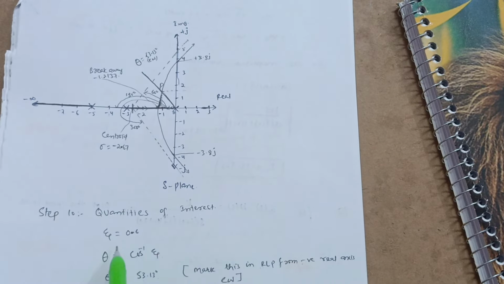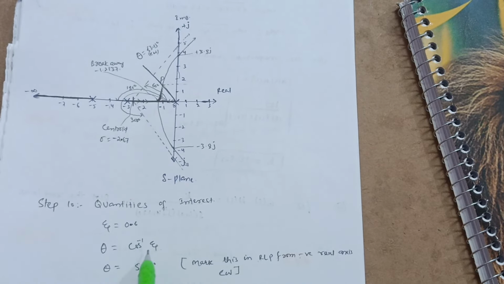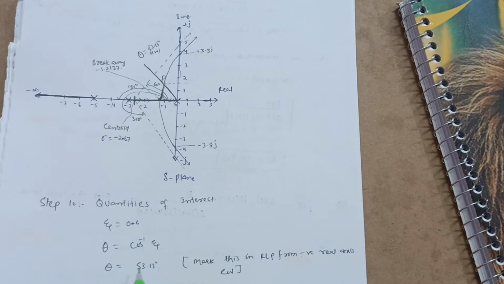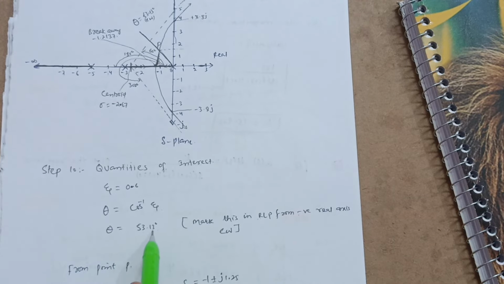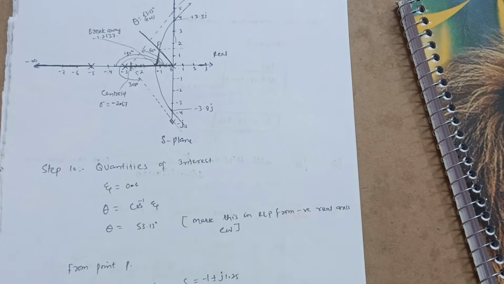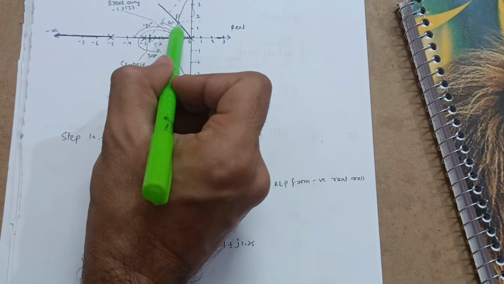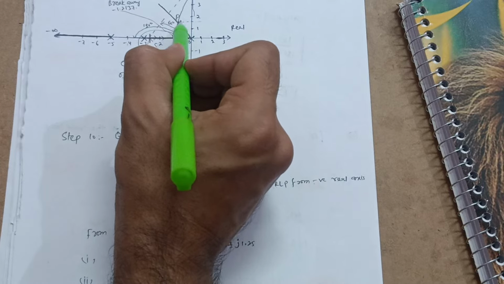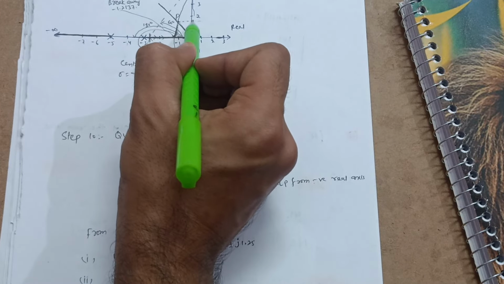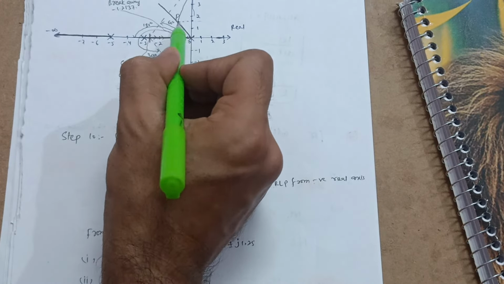In the question it is mentioned theta is equal to cos inverse of zeta is the formula. You have to calculate theta. So I am getting 53.13 in the clockwise direction, right? Now from point P, the dominant pole, it is meeting this curve at this point. So just draw the straight line. It is meeting the imaginary axis here and also here at -1.